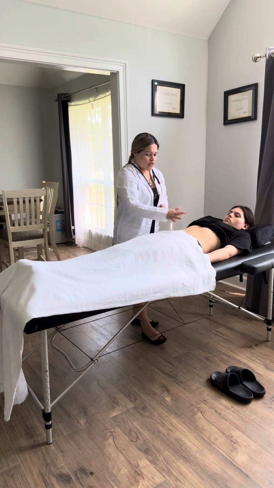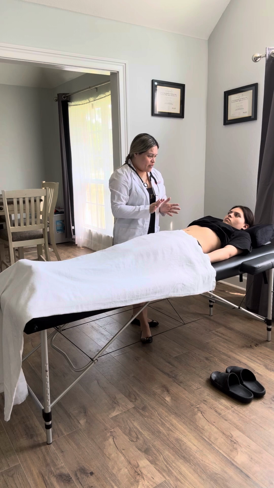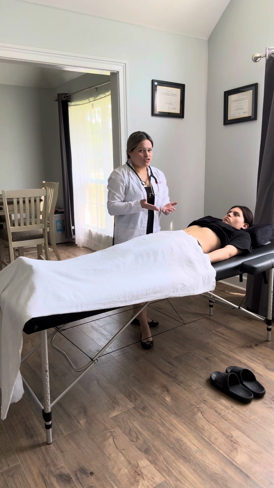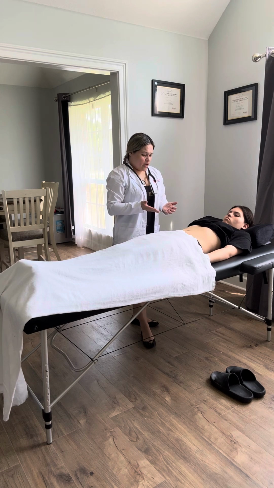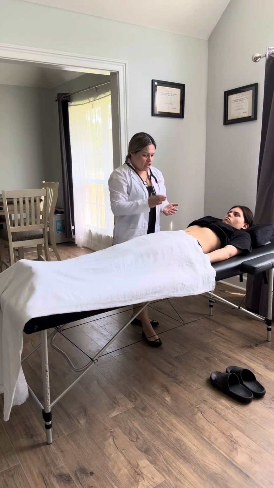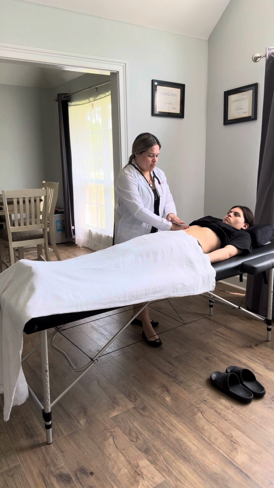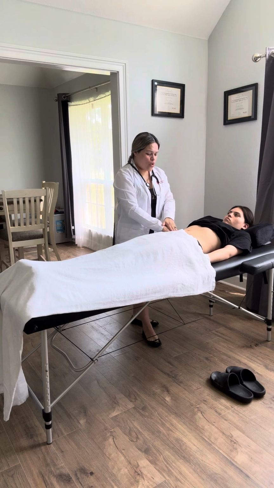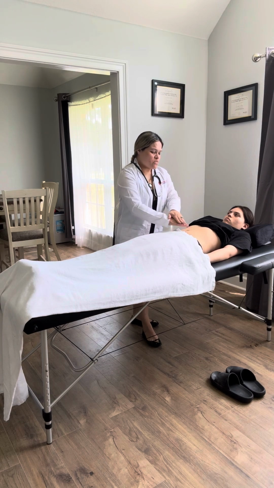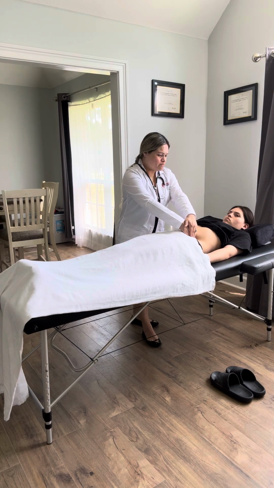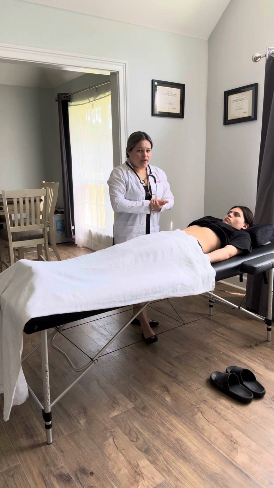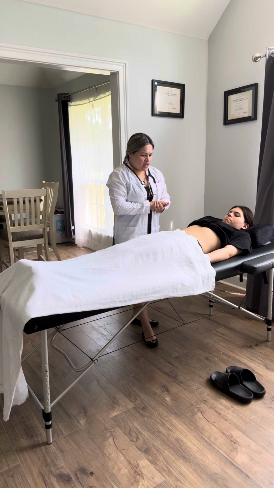Okay. So any pain with this? Okay, that's good. This is expected. Patient should not have any pain. And now I'm going to proceed and do my deep palpation on the right upper quadrant, left upper quadrant, right lower quadrant, and left lower quadrant. Okay, any pain with this? Okay, and this is also expected. Patients do not have any complaint.